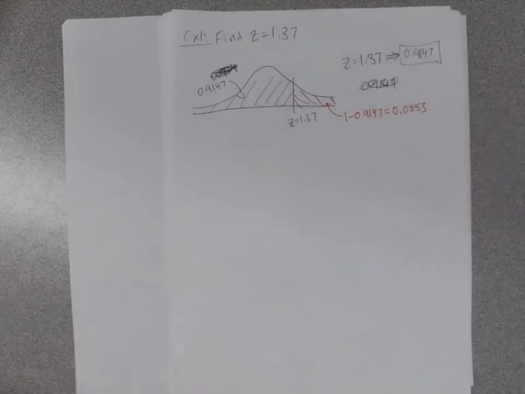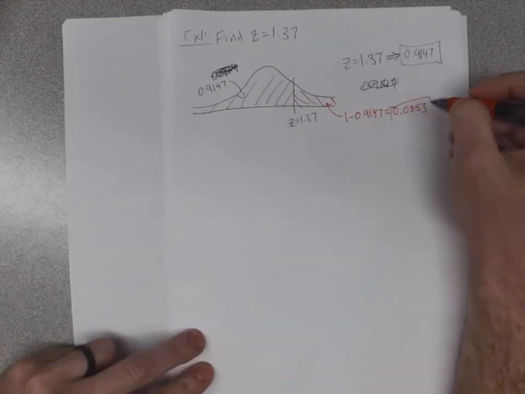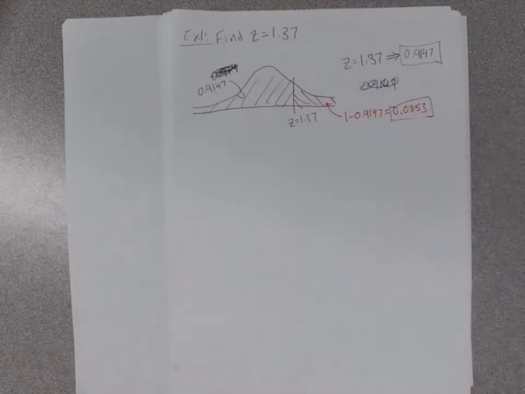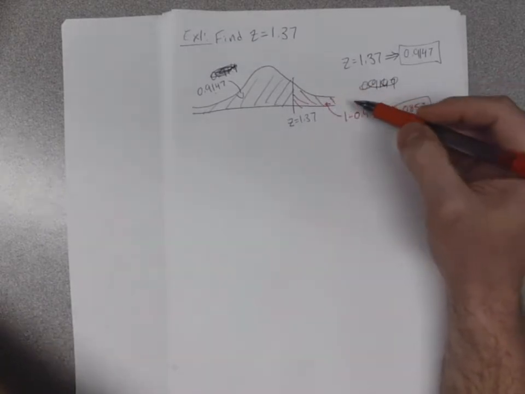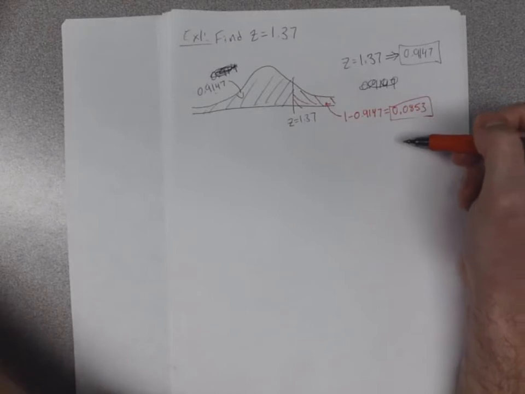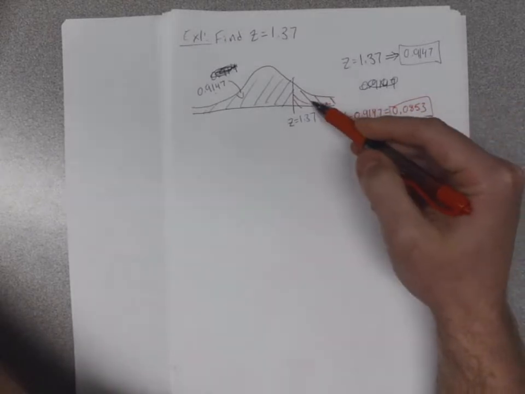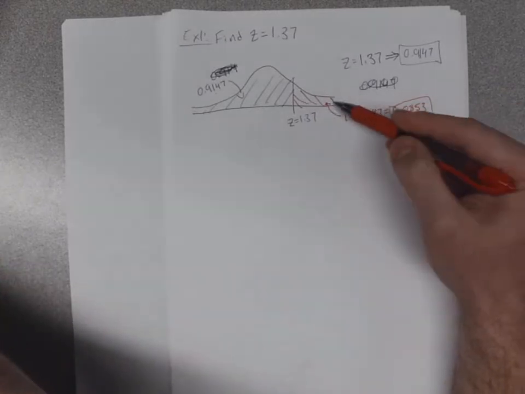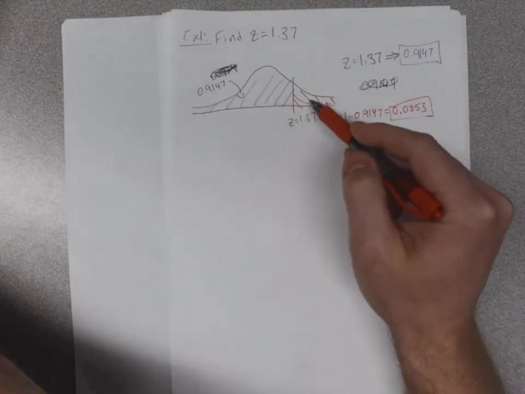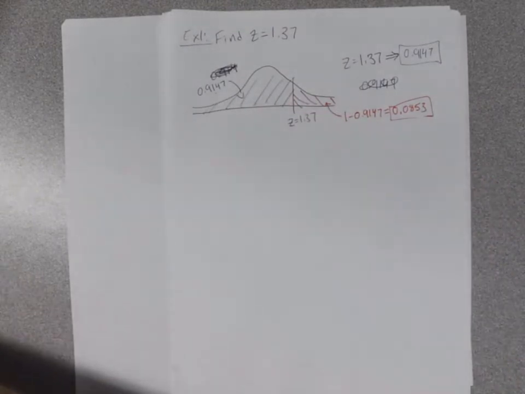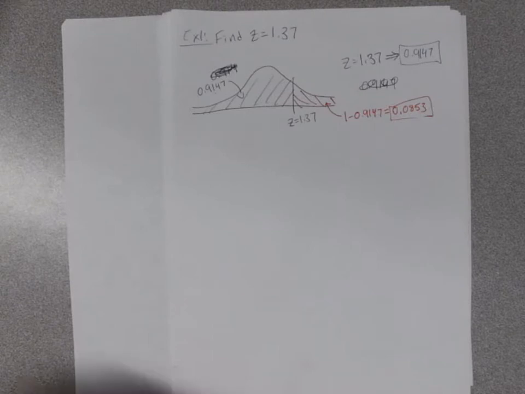So you get 8.5% roughly for this proportion to the right. So that's the same idea when we're talking about Z alpha. We want to know the proportion over here, and to do that, we find the proportion to the left. So let's look at an example of Z alpha again, just as a refresher.